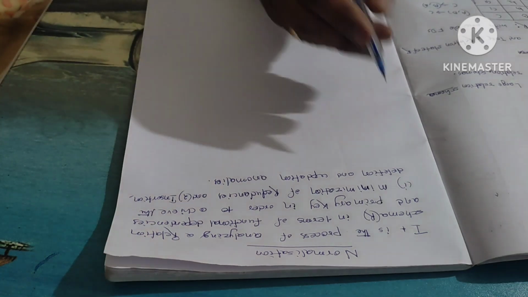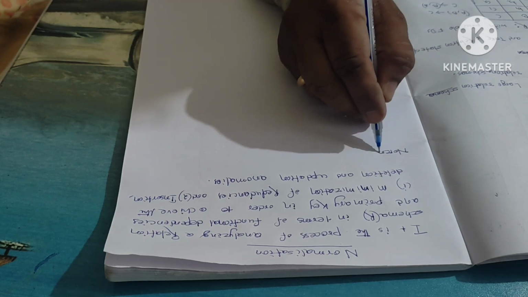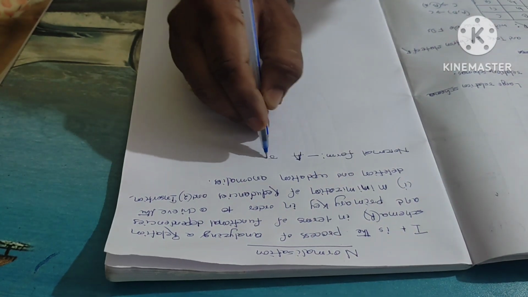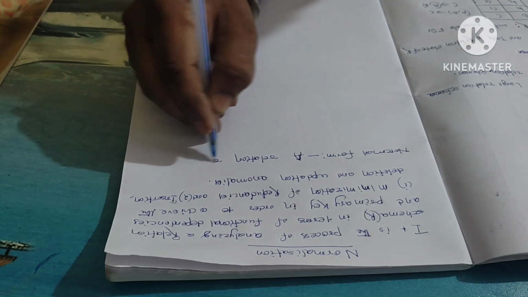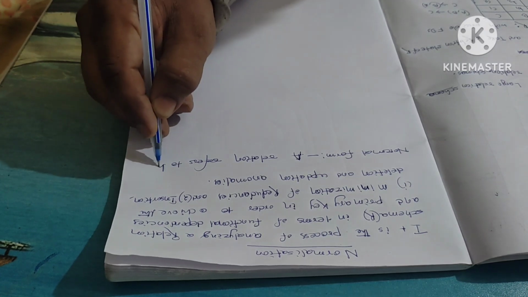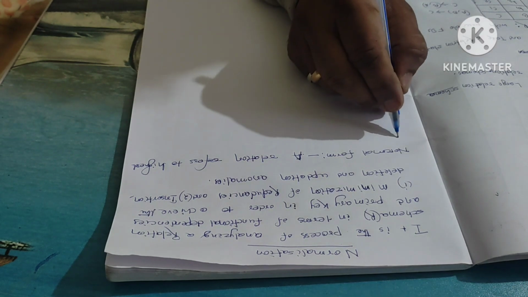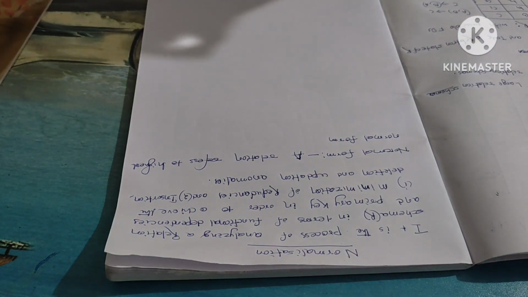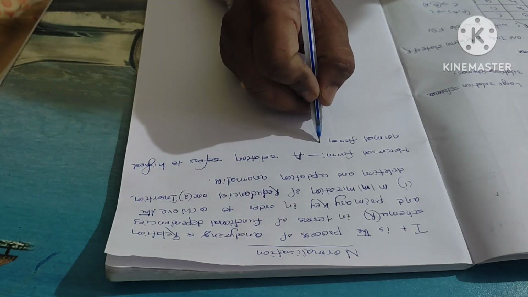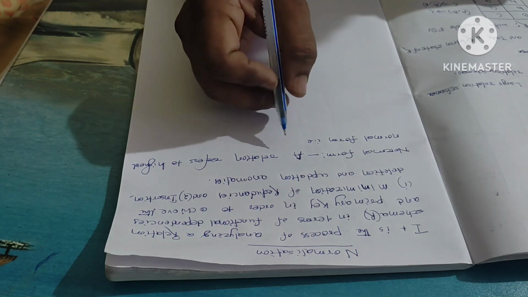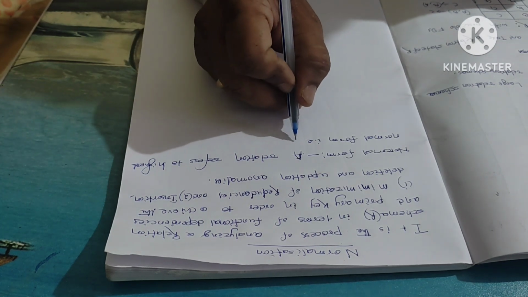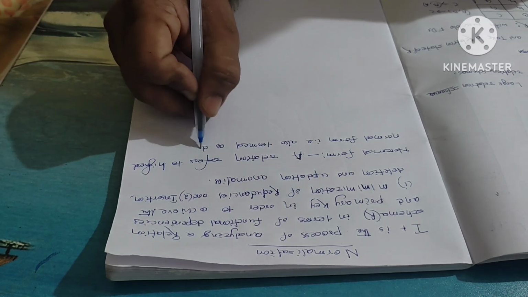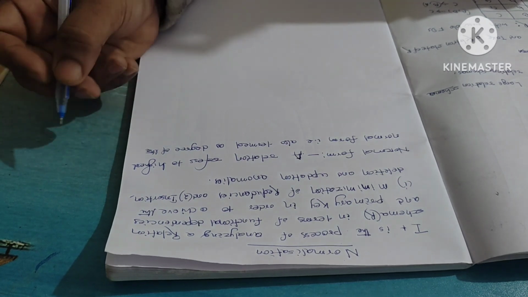Then we'll see what is normal form. A relation refers to the highest normal form, that is also termed as the degree of normalization.